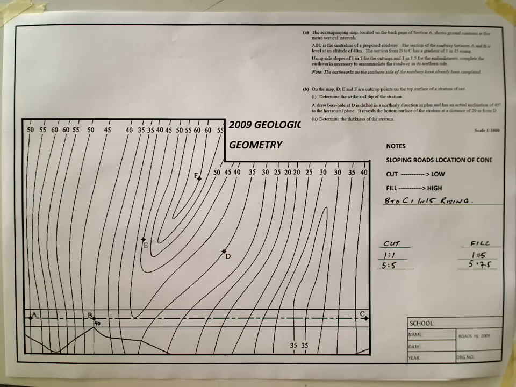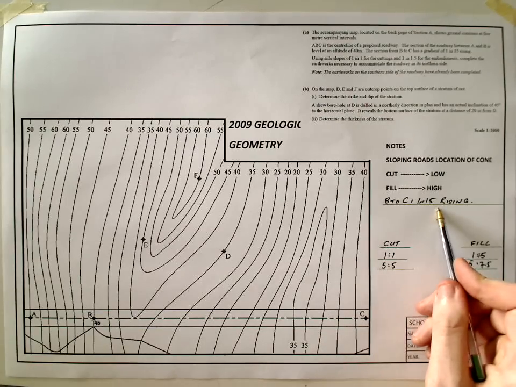So the first thing I'm going to do is look at the road. A to B is level, so it's at 40 meters altitude, and then B is constantly rising towards C at a rate of 1 in 15.